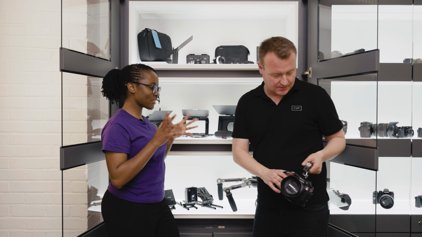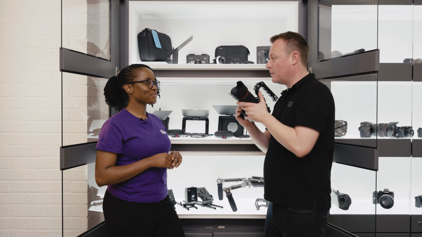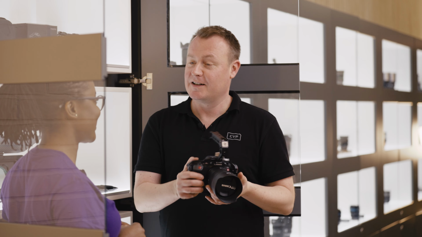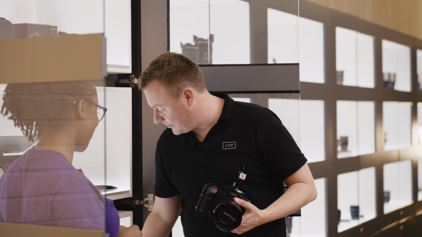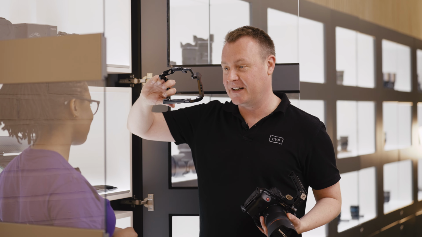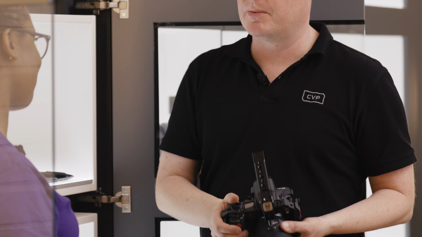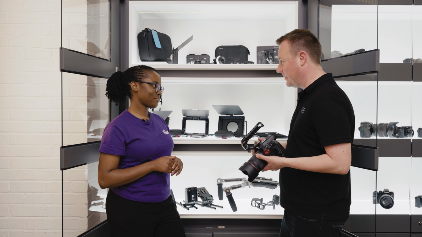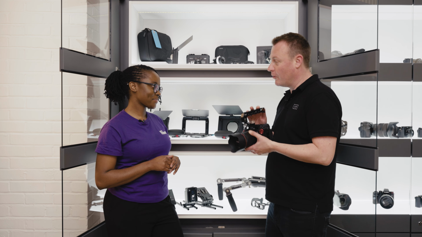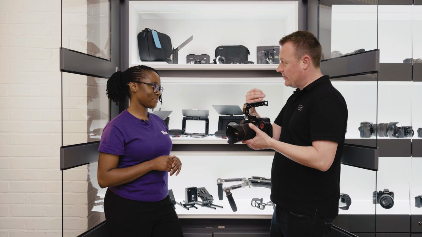Okay, and how much would I be looking to spend on a good cage? Do you want the good news? Yes. Cages are not very expensive at all. Something like that will cost you about 79 quid. And once you start adding a top handle and a side grip, you're looking at probably about £135. Some of them are more expensive because they'll have certain features.